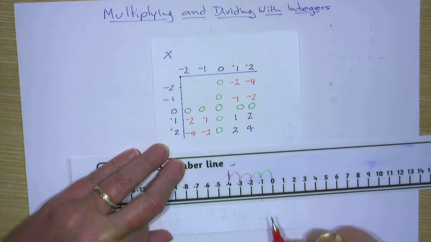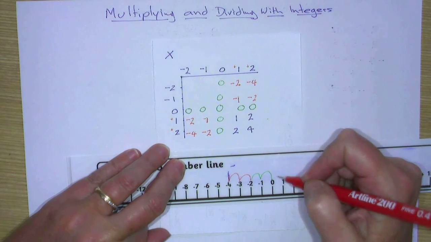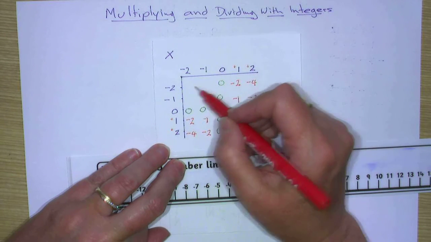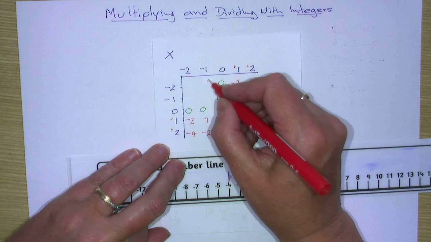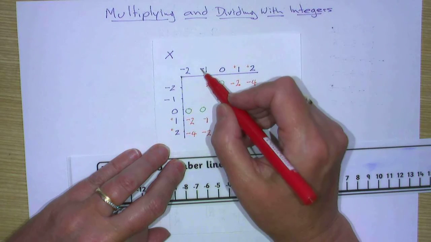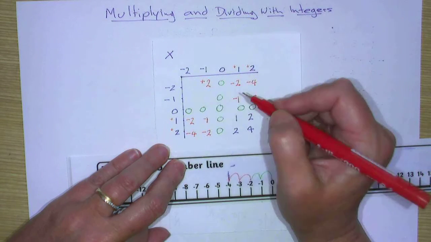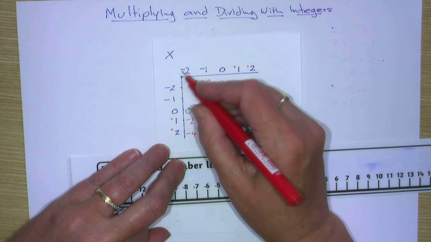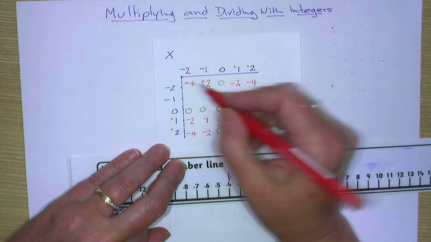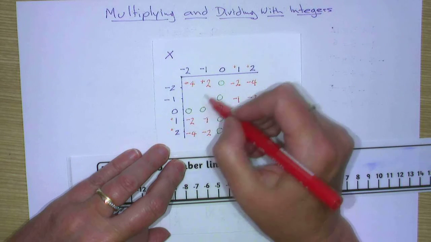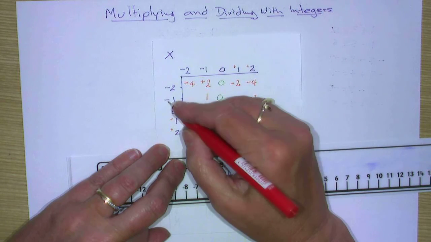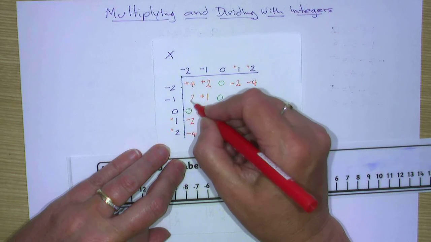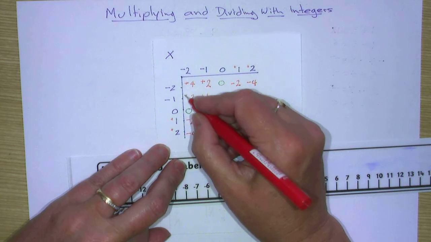So following this same pattern, when we multiply minus 2 by minus 1, we know that 2 times 1 is 2, and here a minus times a minus is a positive. Okay, 2 times 2 is 4, a minus times a minus is a positive. And the same with 1s. 1 times 1 is 1, minus times a minus is a positive. 1 times 2 is 2, and a minus times a minus is a positive.